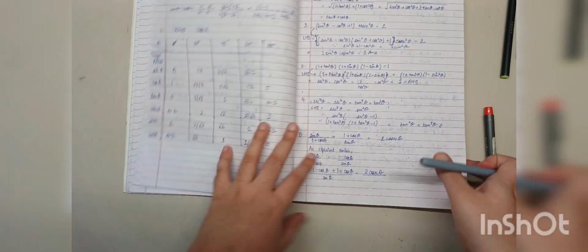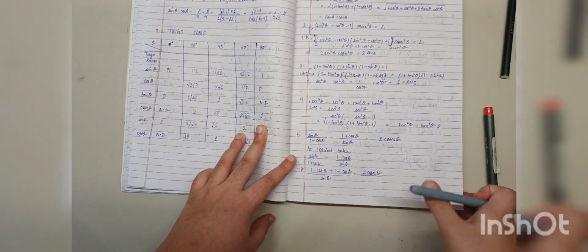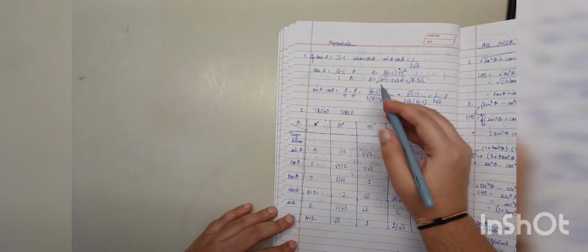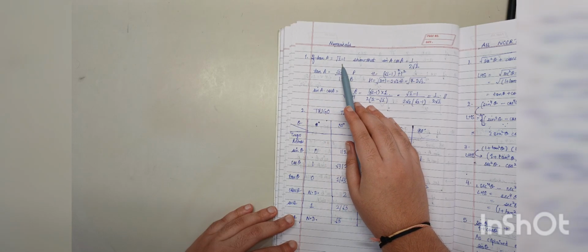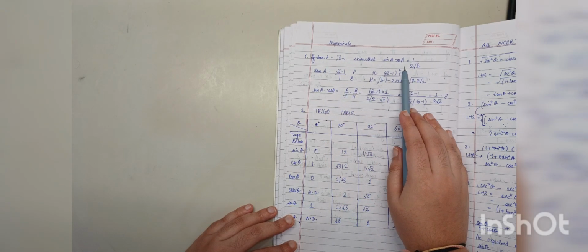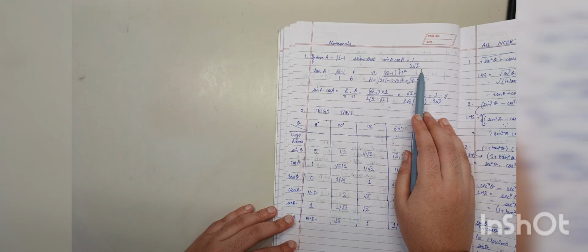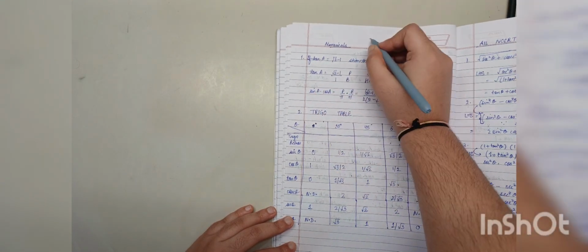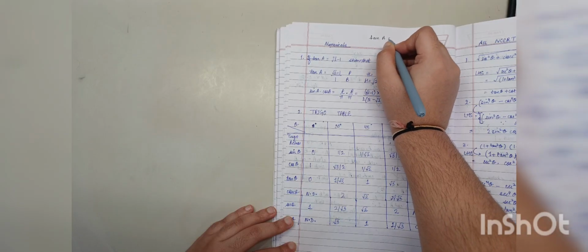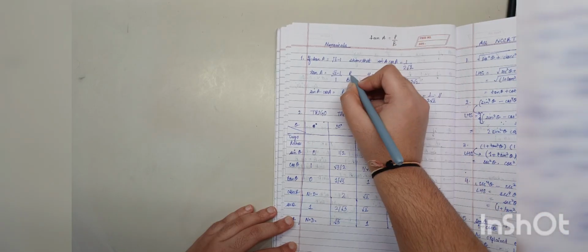Now next, let's move to some numericals. If tan A is equal to root 2 minus 1, show that sin A into cos A is equal to 1 upon 2 root 2. So as we all know, tan A is equal to perpendicular upon base, as I have written here.